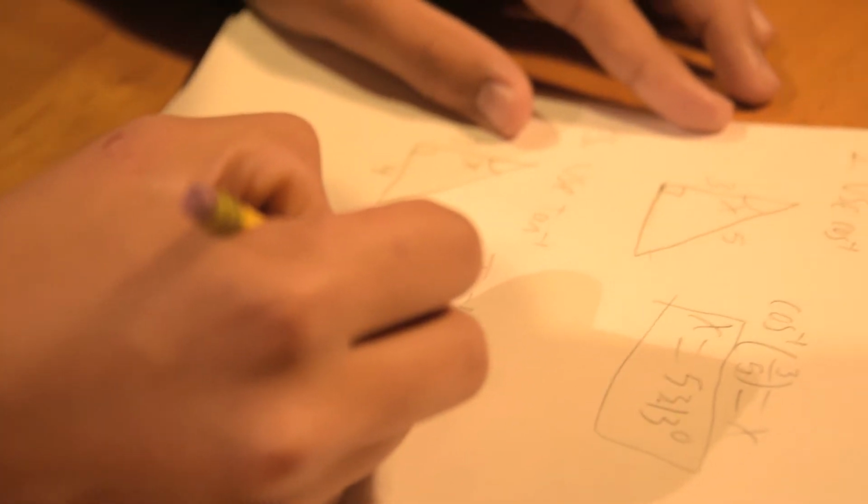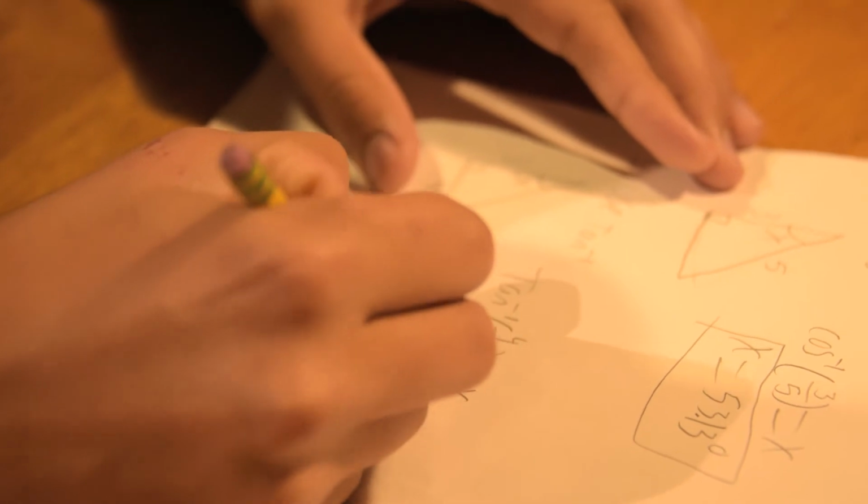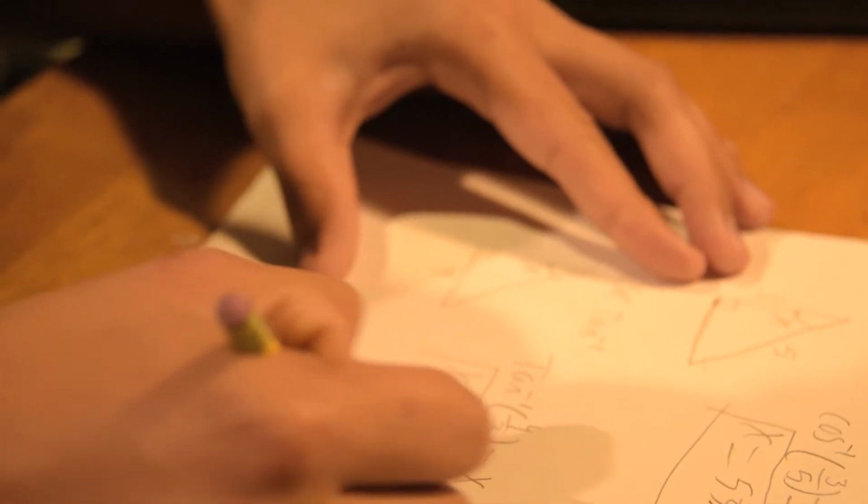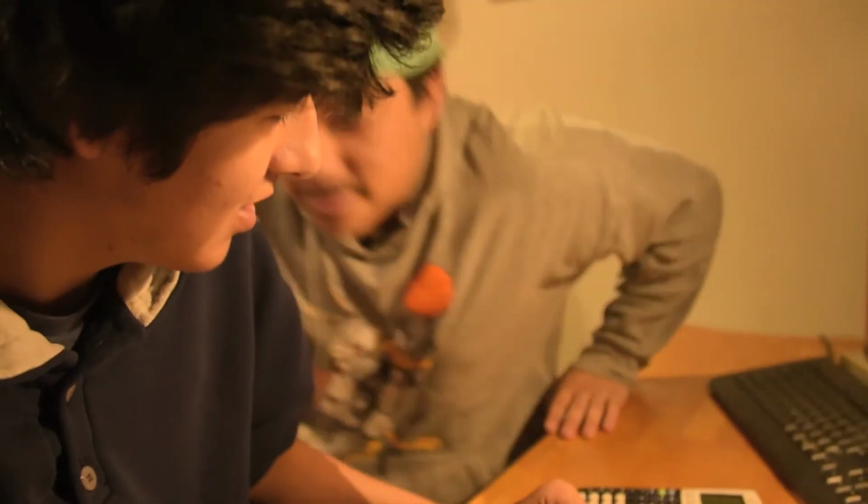How did I know how to do this? So that would be equal to 53.13. What a surprise, the same exact angle. So that's basically how we do this. All right, cool. Take a picture and send it to me.